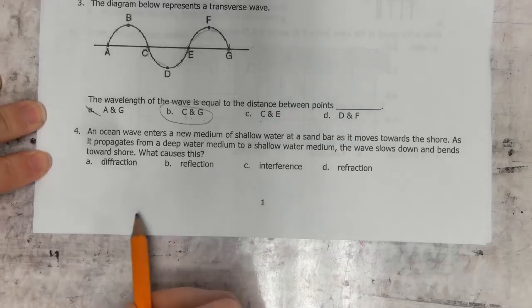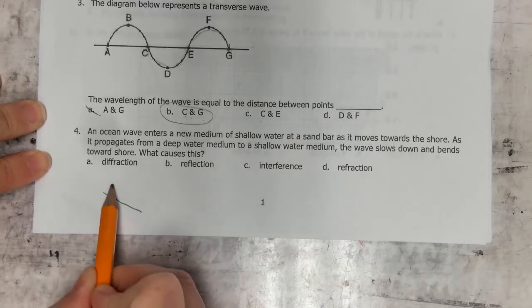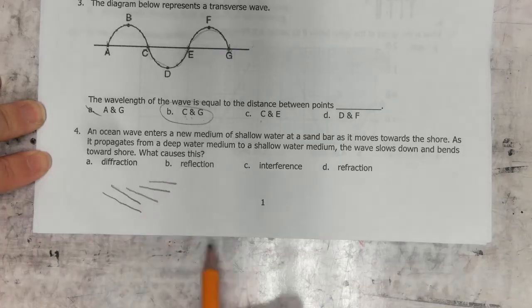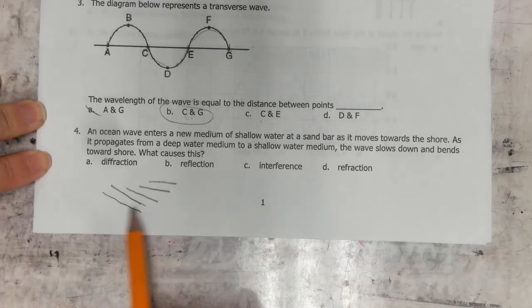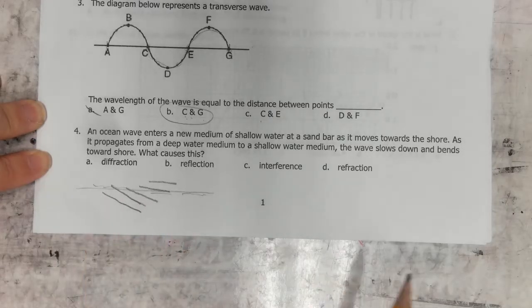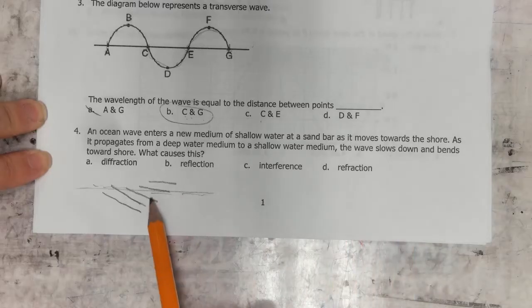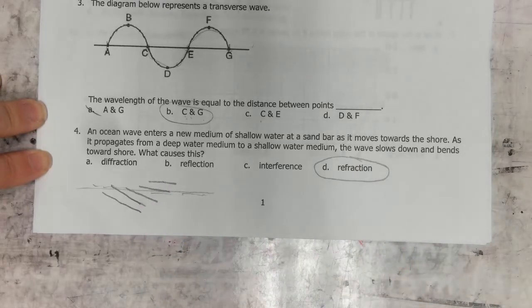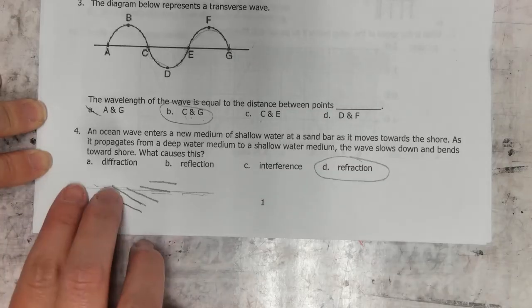Whenever you have these waves that are approaching at an angle and then they end up bending like this, this is kind of how it looked in class. We talked about how when you go from one medium to another, if that's my boundary, you have this bending due to the change in velocity. That is refraction. This one you guys had some difficulty with.